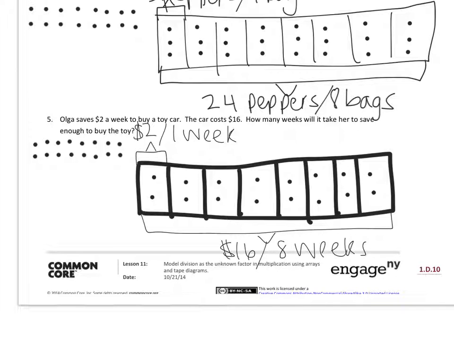Thanks for hanging in there with me for Lesson 11 today about modeling division as the unknown factor in multiplication using arrays and tape diagrams. Don't forget to save your work so you can come back and look at it whenever you're doing your word work assignment.